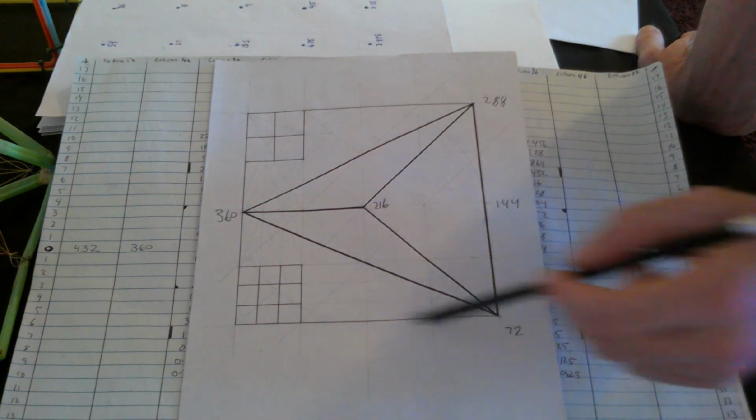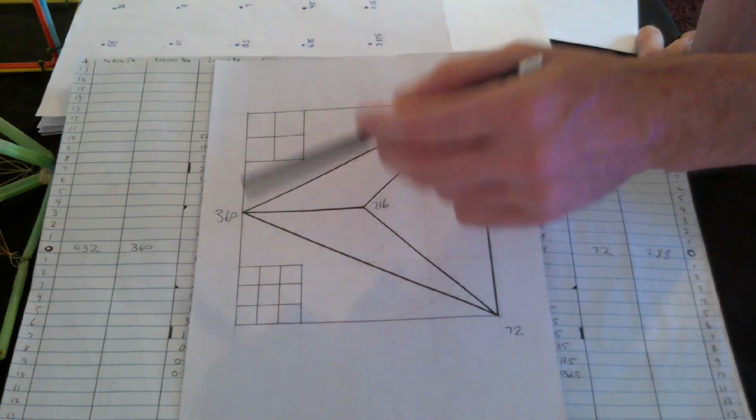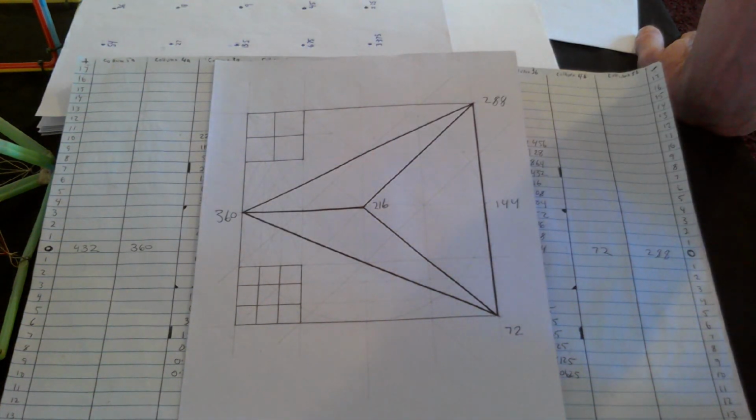I will explain how this grid comes into play later on. There's a reason why I'm saving it for later as well. It's because it's key information for something else. That's a tetrahedron, isn't it? Yeah, that's a tetrahedron.